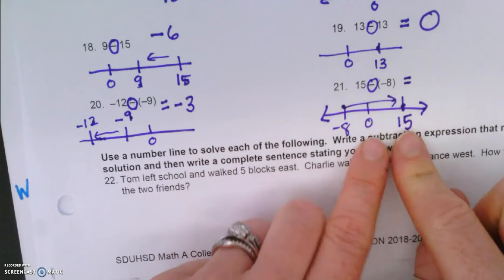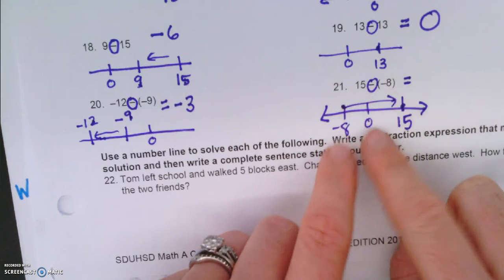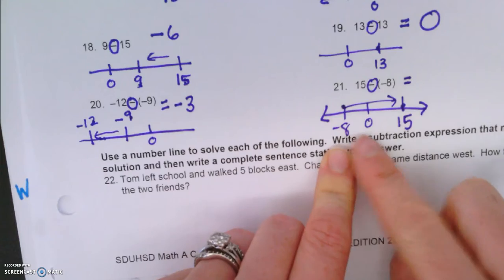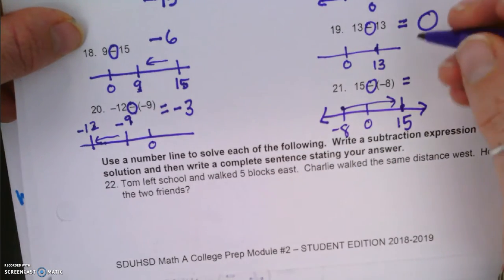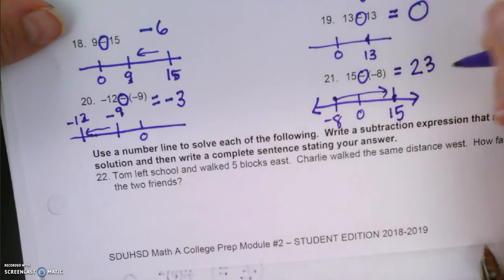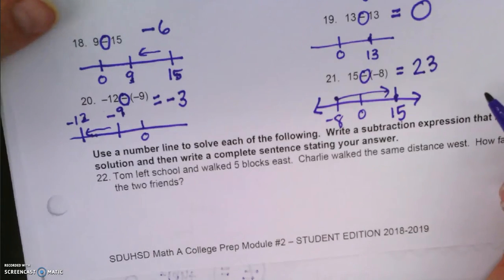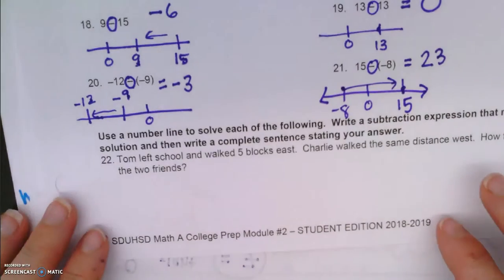And the distance from 0 to 15 is 15, and the distance from 8 to 0 is 8. So 8 plus 15 gets me how many? Really nice job, 23. Because we were going right, it's positive. Nice work.